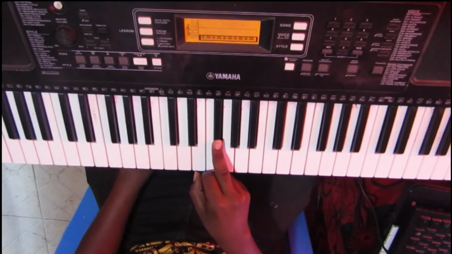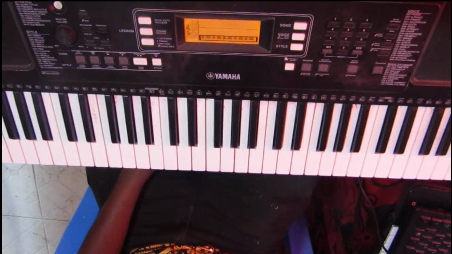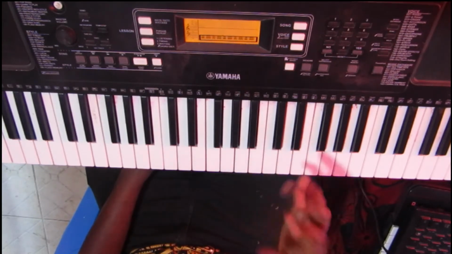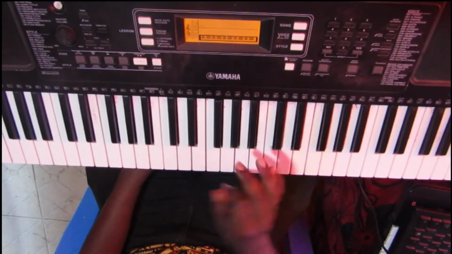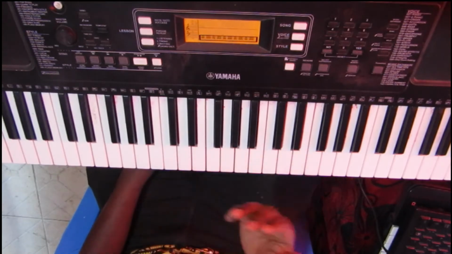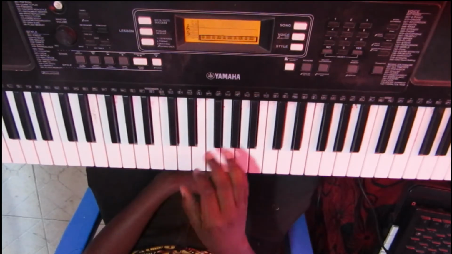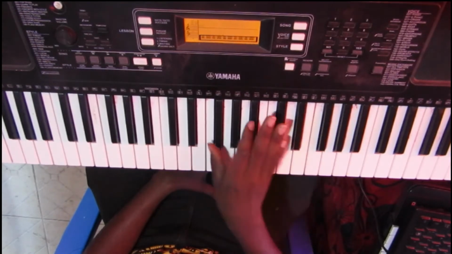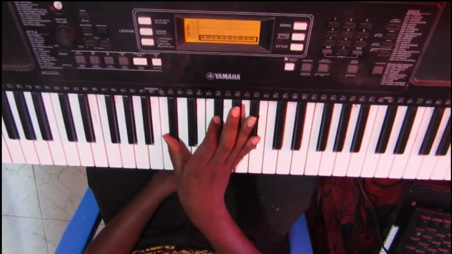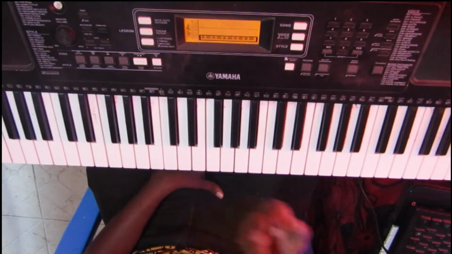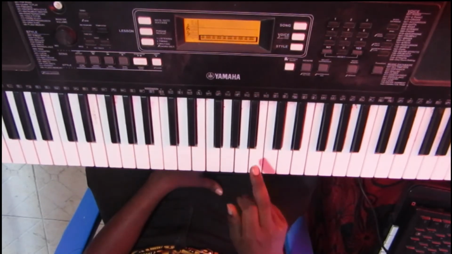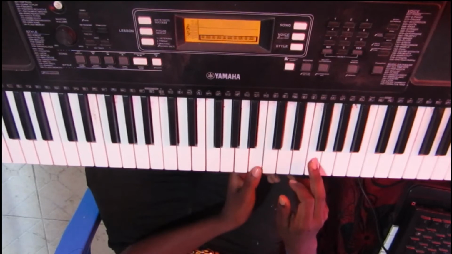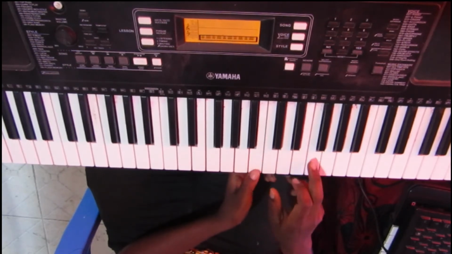So you see the key. We shall be using that scale, and we shall be playing our song now on black notes, because people have been asking me how you can play on black notes. So I have to show you how to play on these black notes. The only white notes that we shall be using are this and this, B and F.